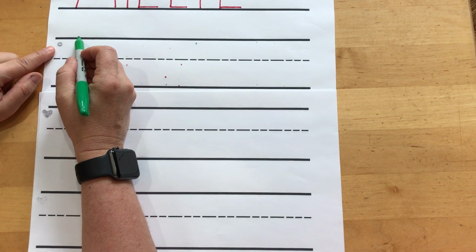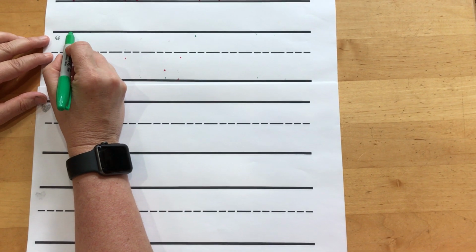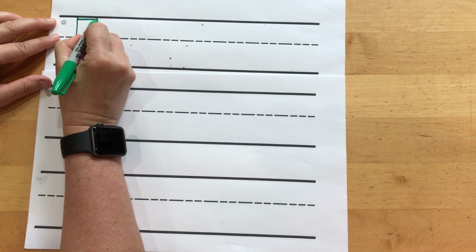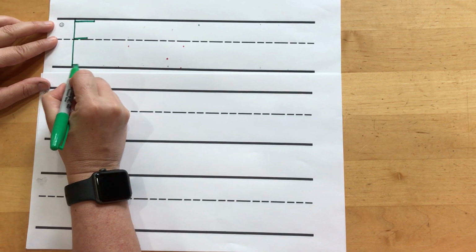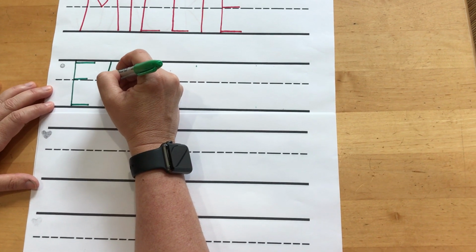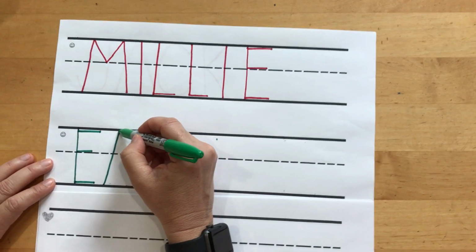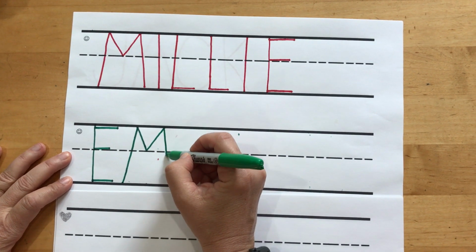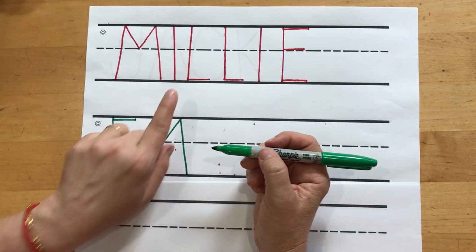Starts with an E. We're going to always start on this side of the paper. Start at the top, line down, back to the top, line across the top, line across the middle, line across the bottom, and then an M. Diagonal to the bottom, back to the top, diagonal to the middle, diagonal to the top, diagonal all the way to the bottom. Easy peasy.